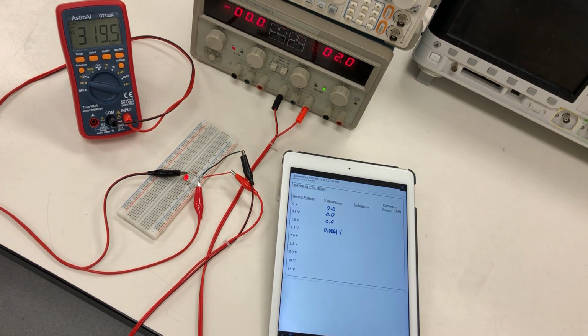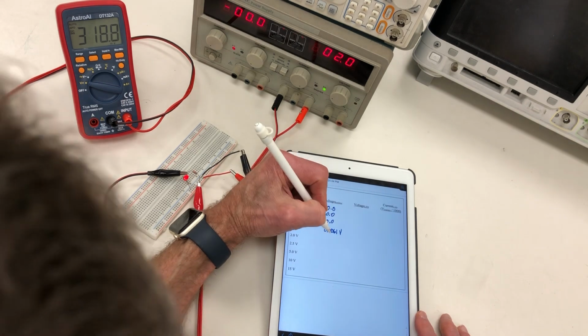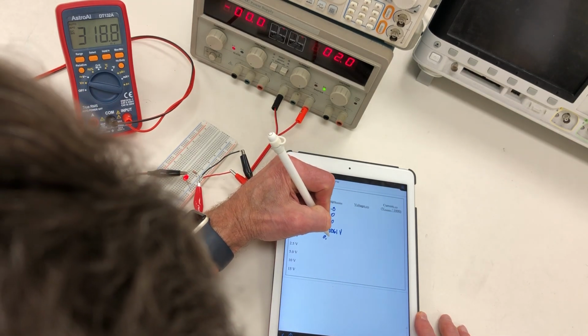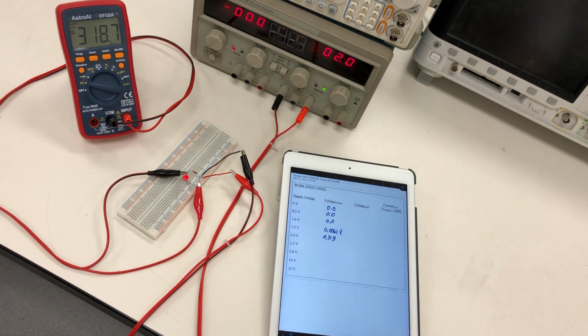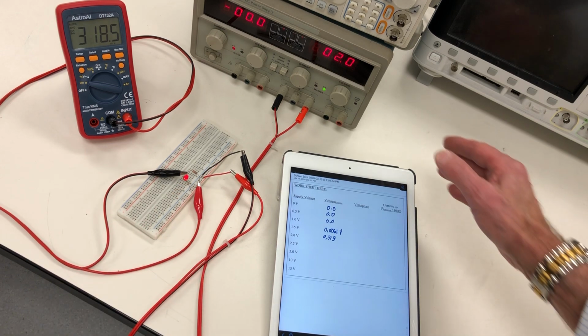There's 2 volts, and now we see 319.3 millivolts. So that would be 0.319 volts. And you can see that the LED has now started turning on. So just take a look at it now. And we'll just keep on going.